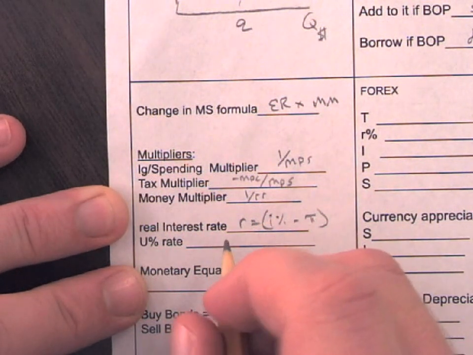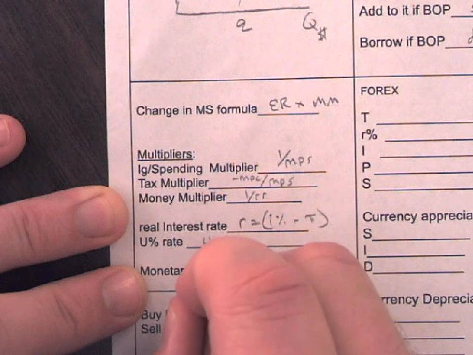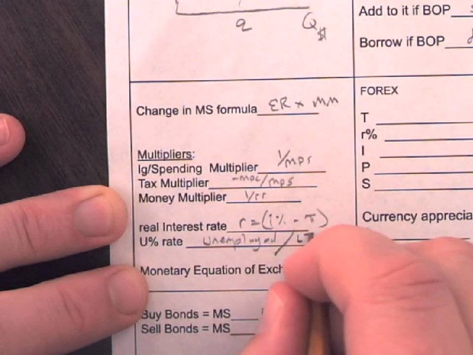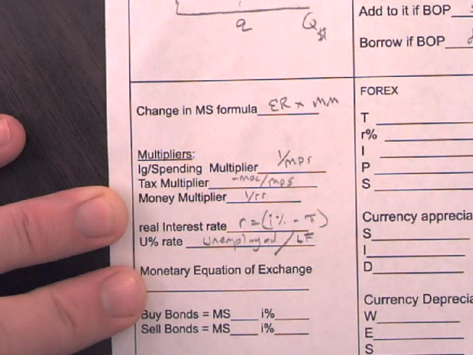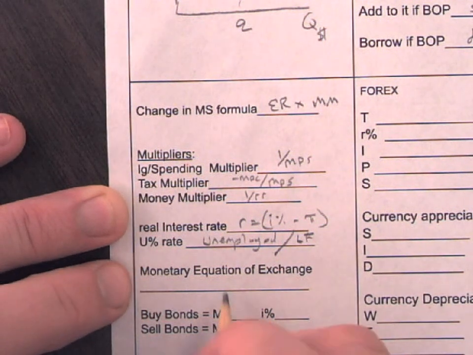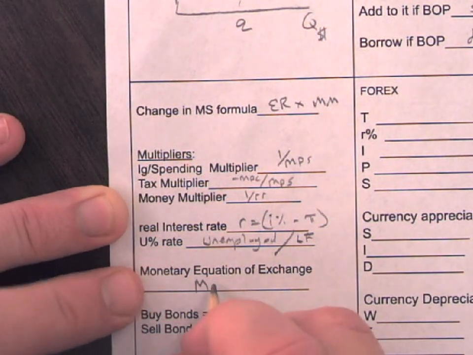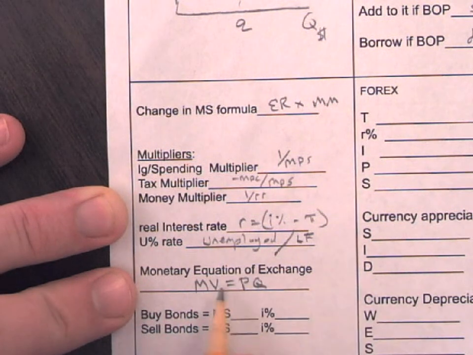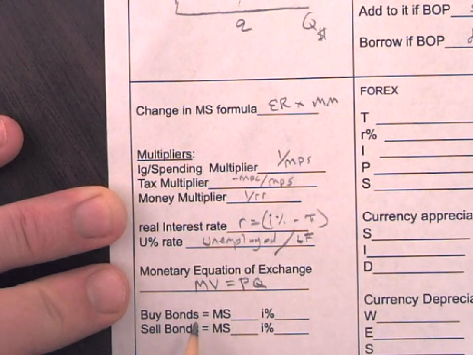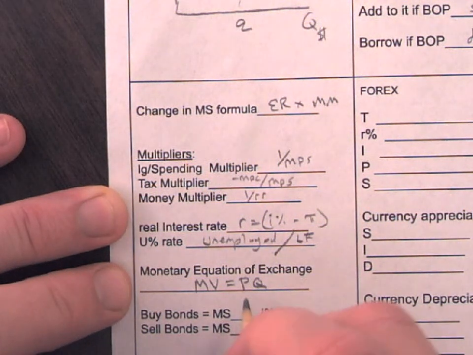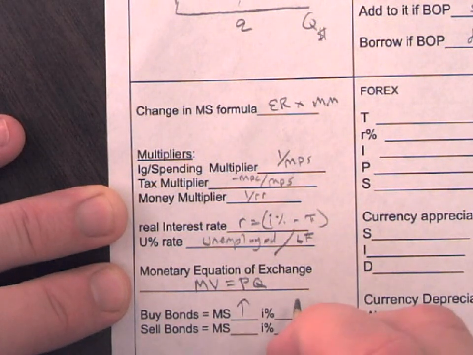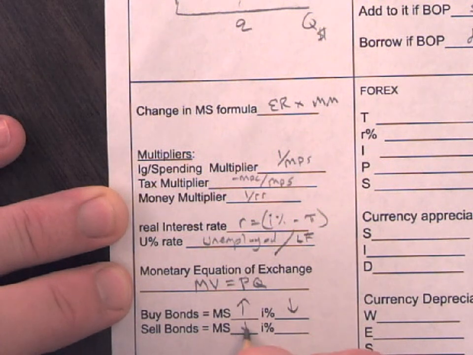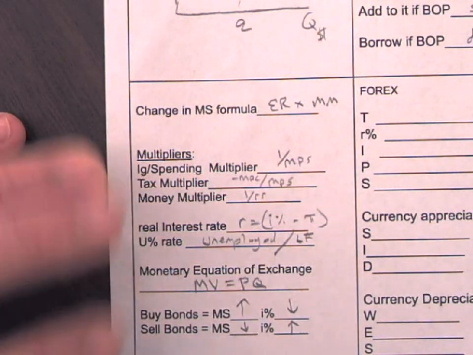We're just adjusting the nominal interest rate for inflation. For the unemployment rate, you take the unemployed people and divide by the labor force. The monetary equation of exchange, remember, is the money supply times its velocity is equal to price times quantity, or GDP. We got a little bit of monetary policy right here. Buy bonds makes big bucks, the money supply would go up, and interest rates would go down. Sell bonds makes small bucks, the money supply would decrease, causing the interest rate to go up.